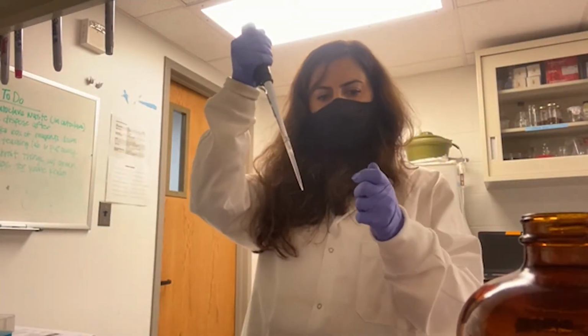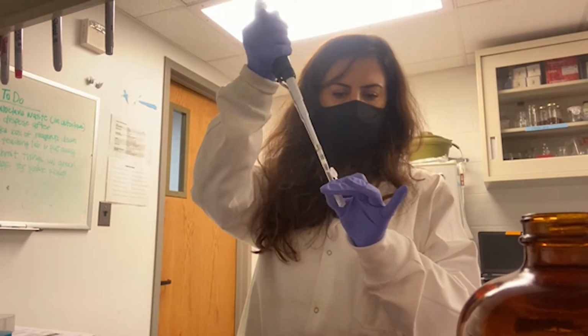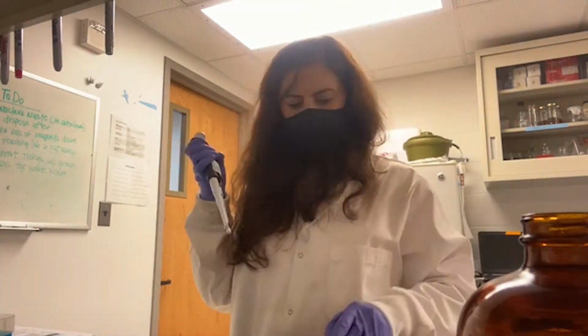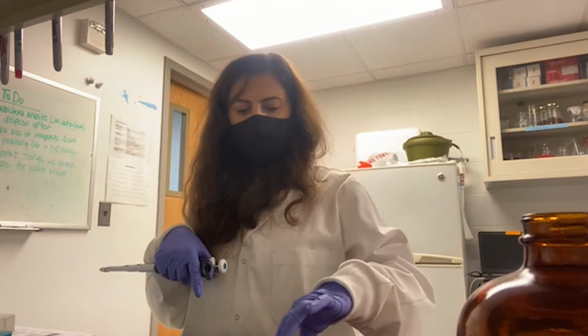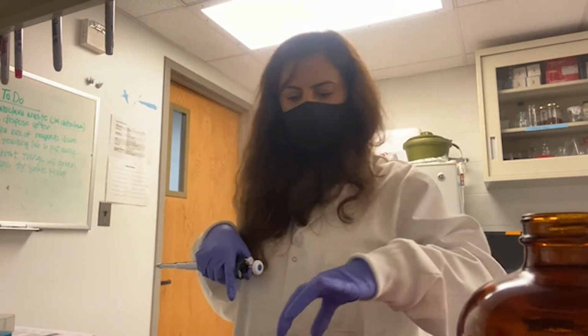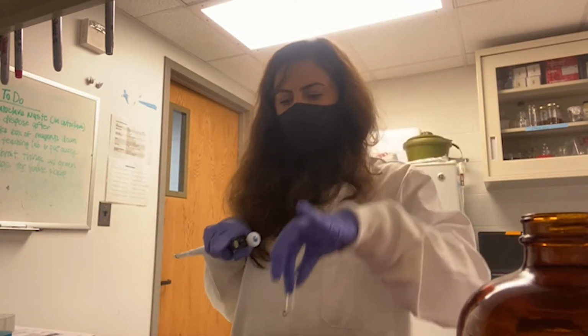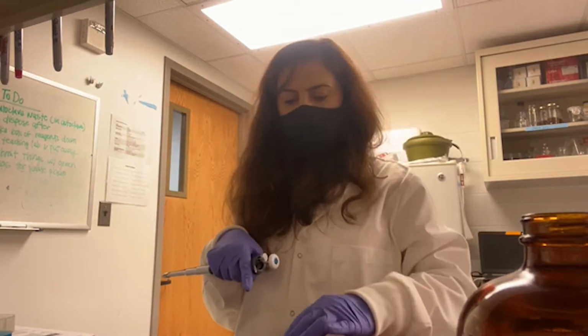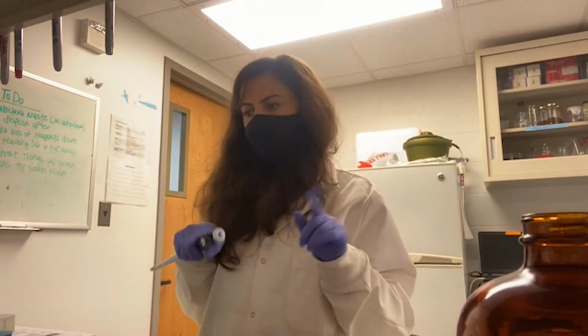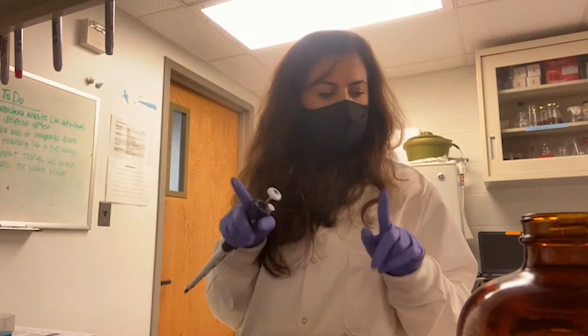Loading the rest of my sample. I will do the same thing for the rest of the samples, and then centrifuge them again and discard the flow through, and then I will move to the washing steps.